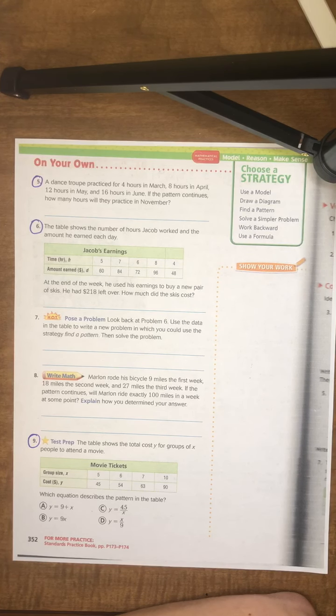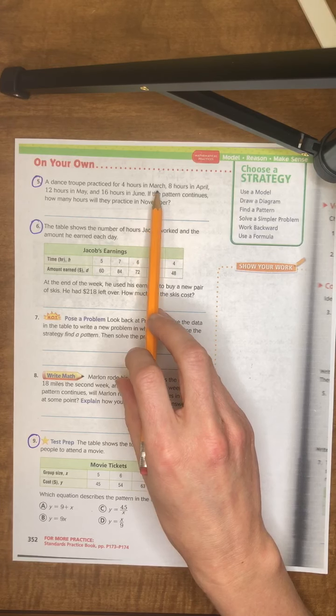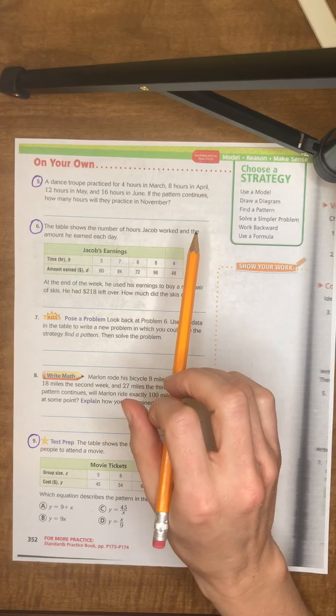This may require you to kind of spread out the information in order to see that pattern more regularly. Or else maybe you could actually give a number to the month and see if you can do that. But I would say like 1 for March, 2 for April, and so forth.